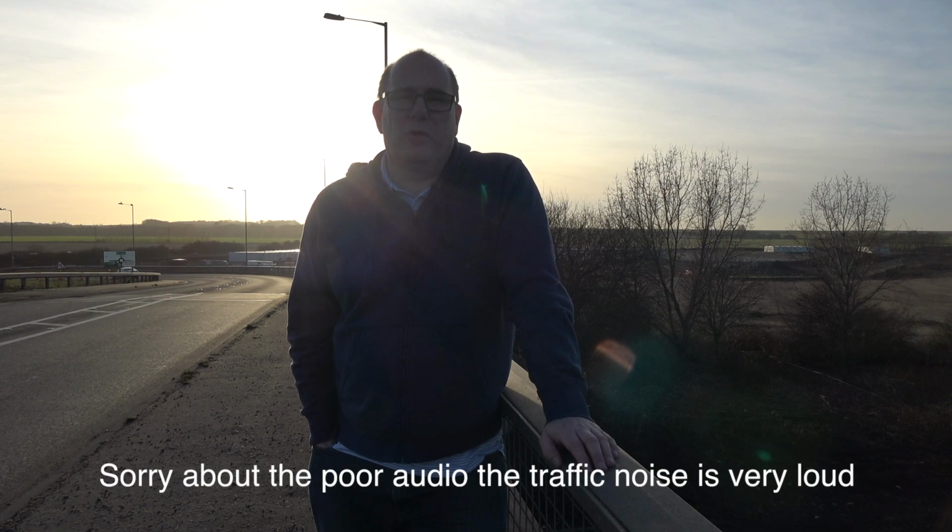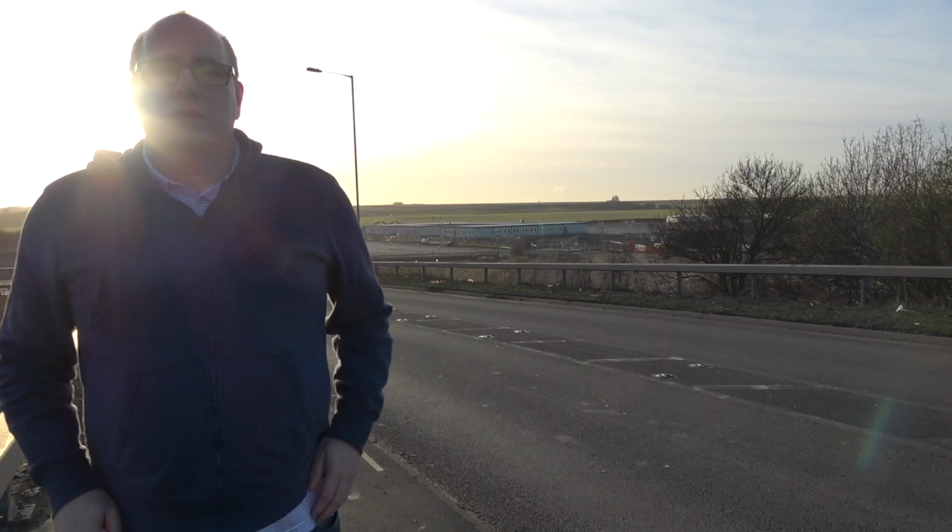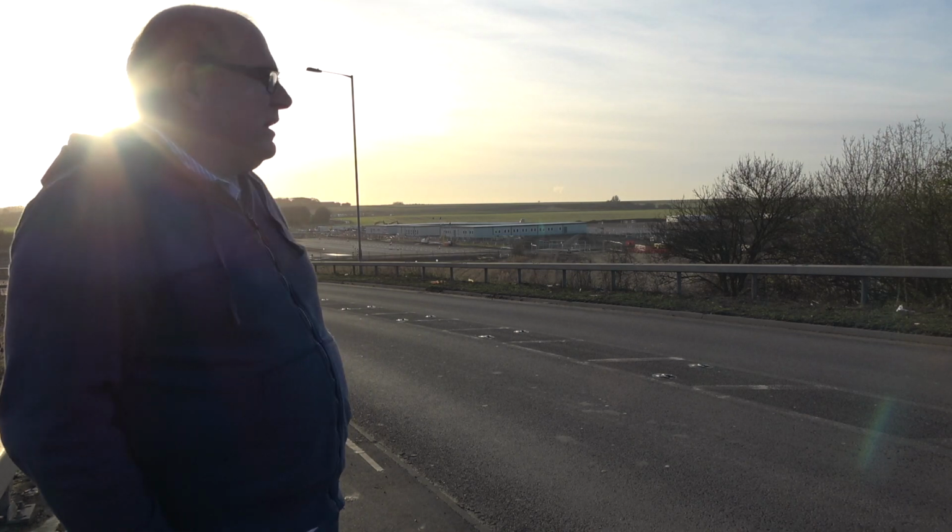This is the A14. This is the local arterial route that brings all the traffic from the centre of the country out to the East Coast ports. As you can see, even on a bank holiday, it's still crazy busy. Some days it is at a complete standstill. Luckily, they're building a brand new one alongside it. So just over my shoulder is the beginnings of a new construction village.